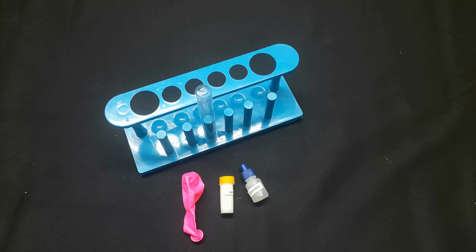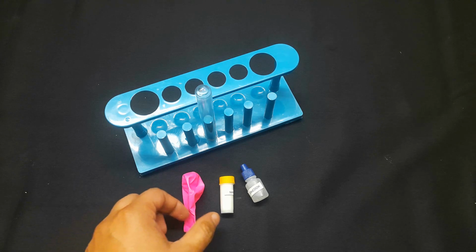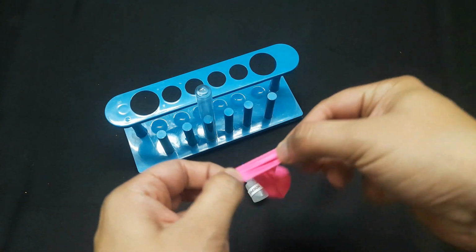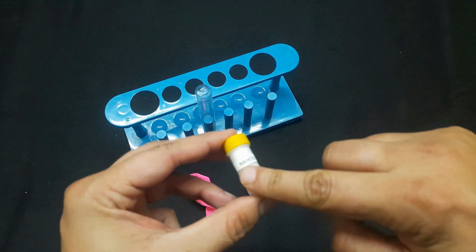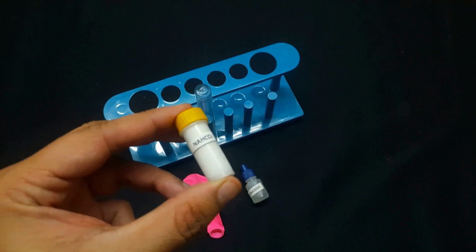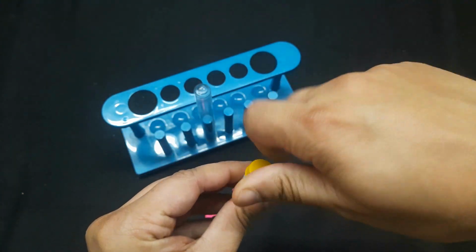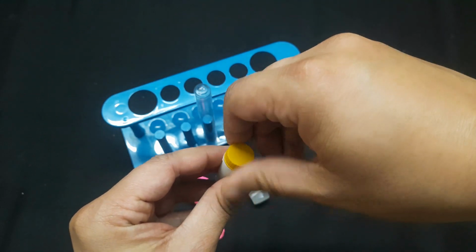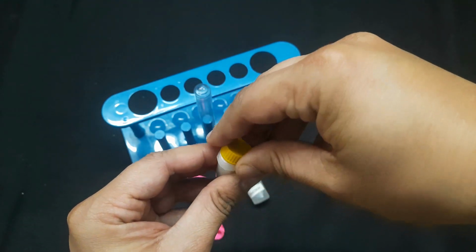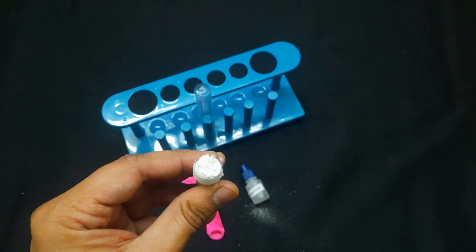So now let's start performing this activity. Step number 1 is to take the sodium hydrogen carbonate, or sodium bicarbonate, or baking powder, in this balloon. You have to put the baking powder inside the balloon, so open it carefully like this.